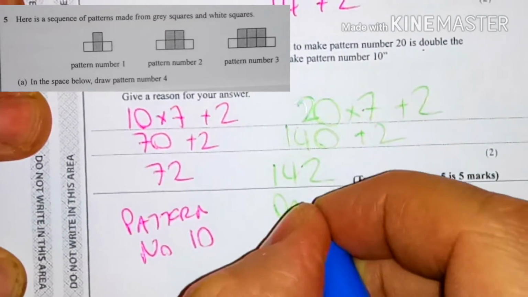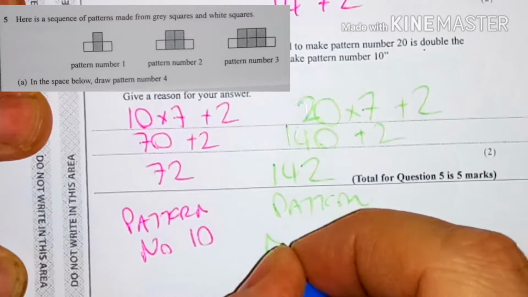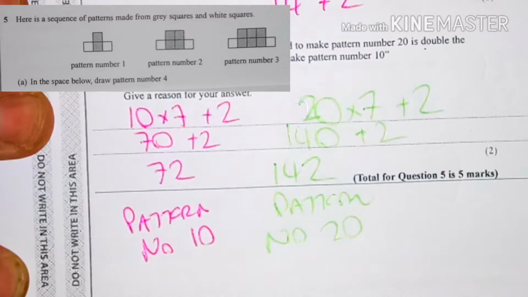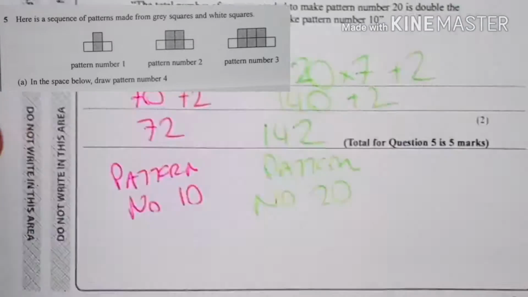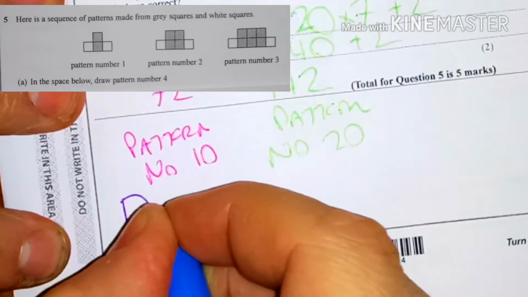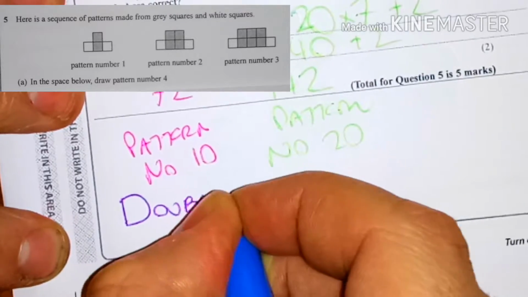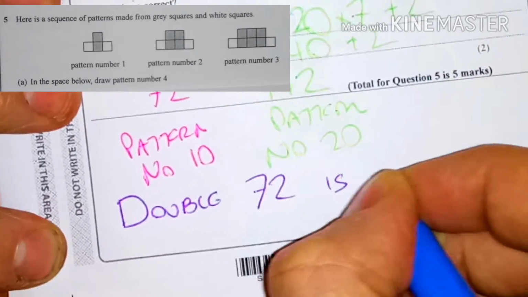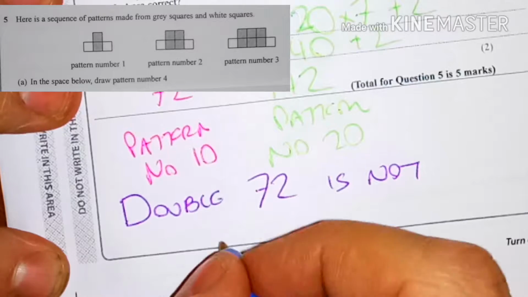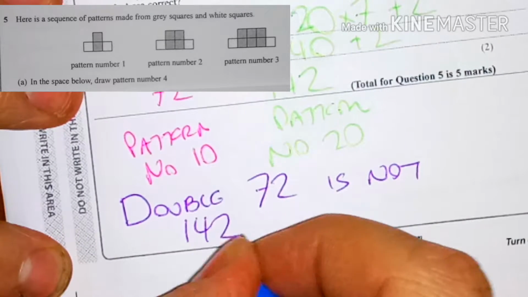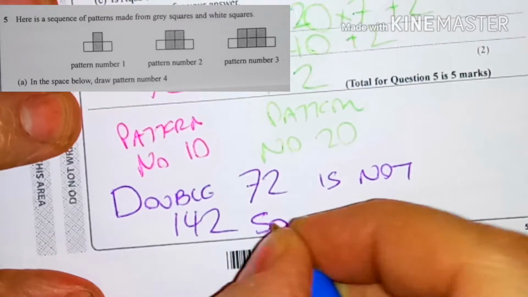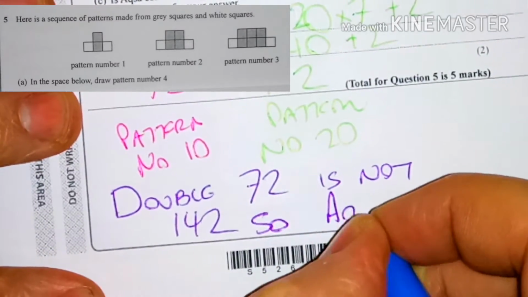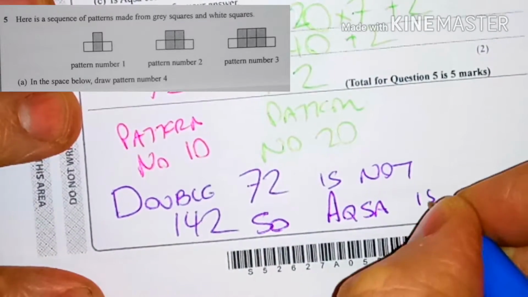And then you just need one last statement. Just say something along the lines of, double 22 is not 42. So Aqsa is wrong.